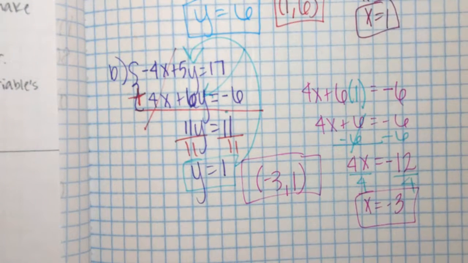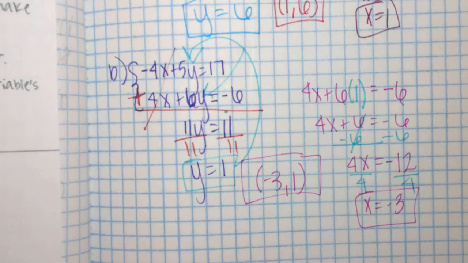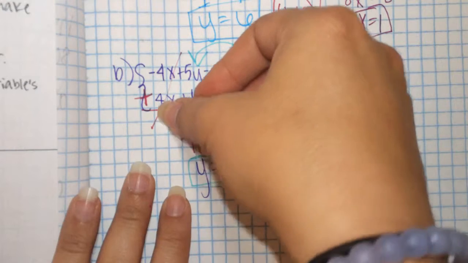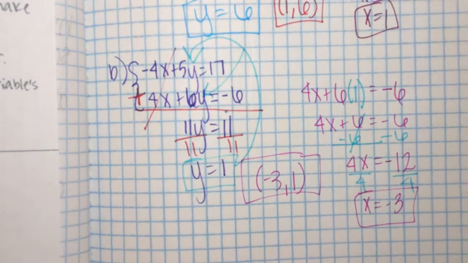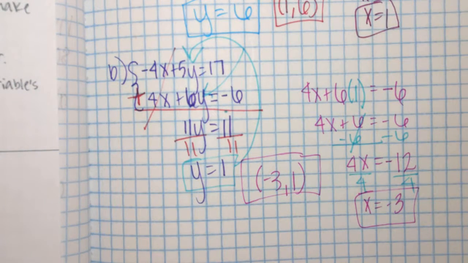So we make sure our variables are on top of each other. Then what do we look for? The inverse coefficient. What does inverse coefficient mean? If they have like 3x and negative 3x, the same variable, same number, opposite sign. Okay. And then we add straight down.